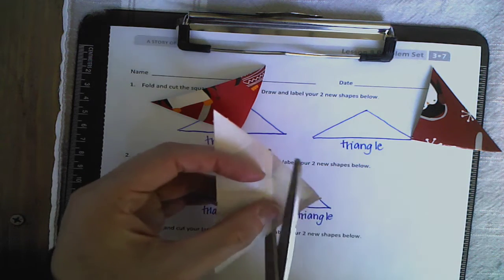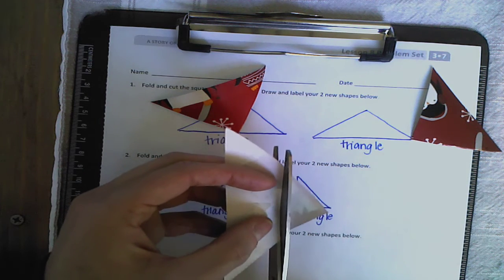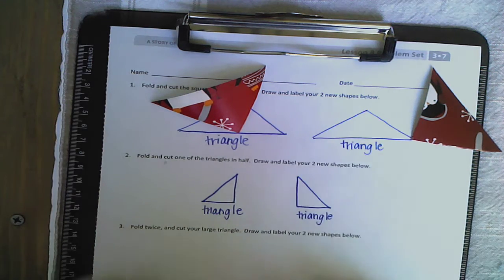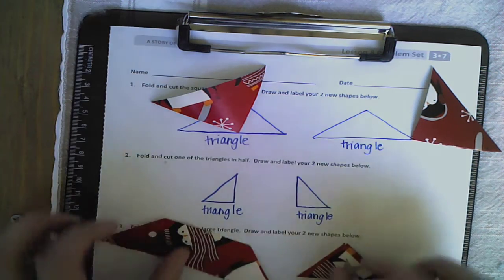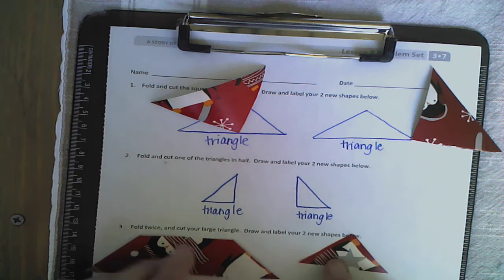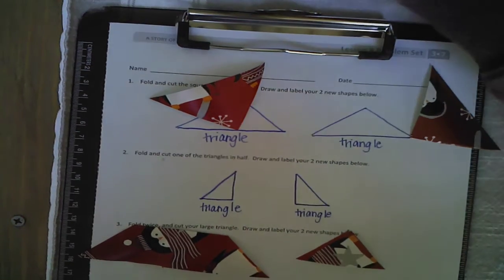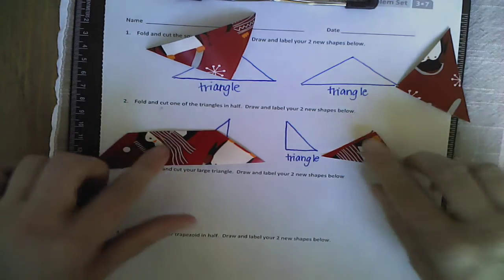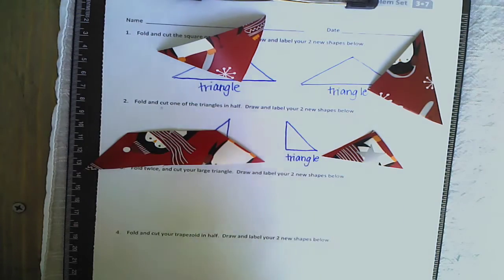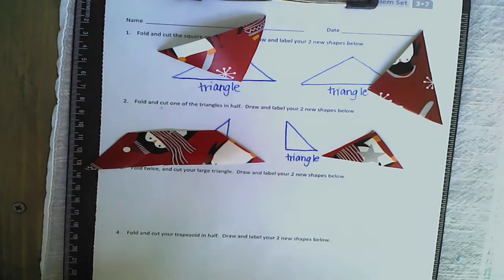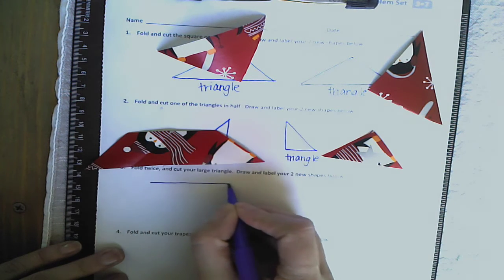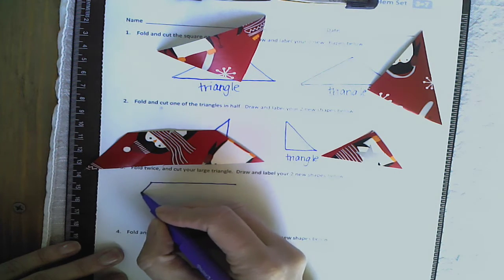Okay, so now I'm going to go ahead and chop off the top. Just like this. Let me show you the red side. It's easier to see. So now I have this shape and this shape. So let's go ahead and draw. So I'm just going to move this up a little bit. And draw those two shapes. Fold twice. Draw and label. I don't know about that folding twice business.